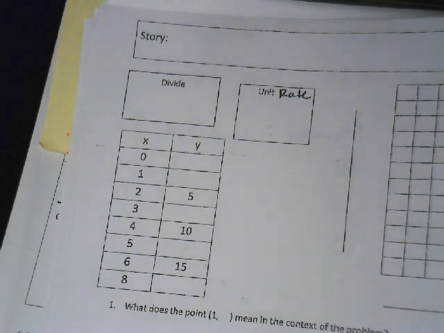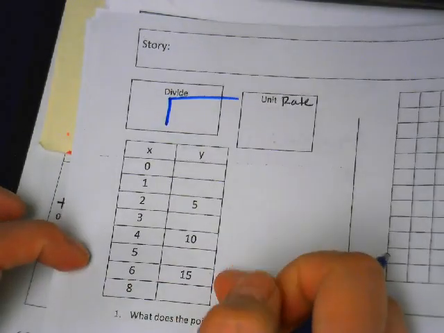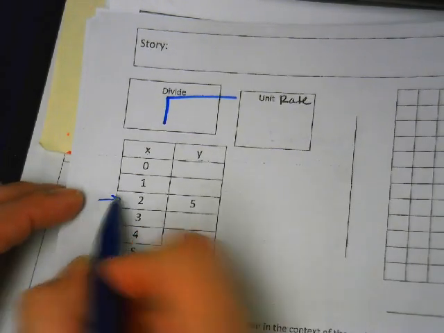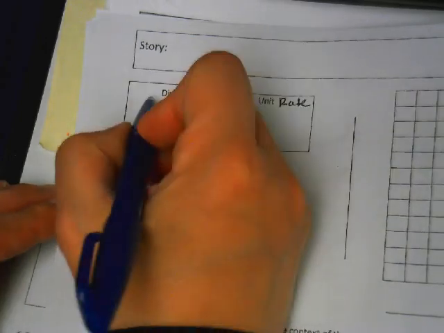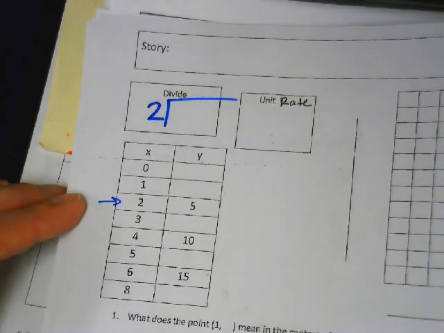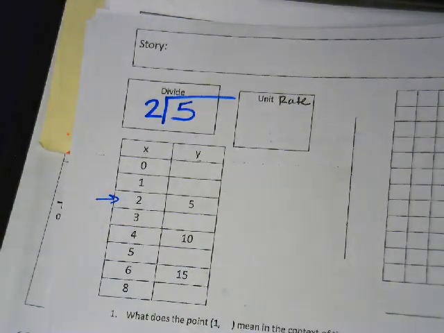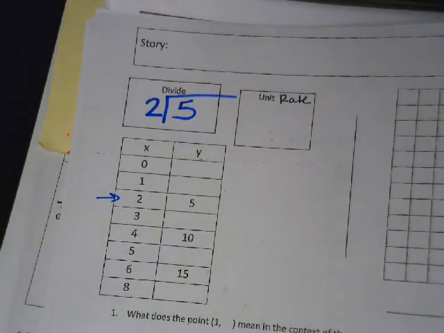So, you pick any of these points. Obviously, pick the ones that are easiest to divide. I would say this would be the easiest to divide because you're dividing by 2. And what goes inside? 5. All right. Start that while I drink some tea.